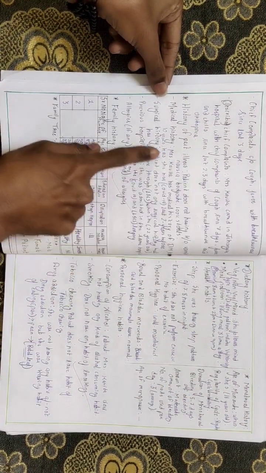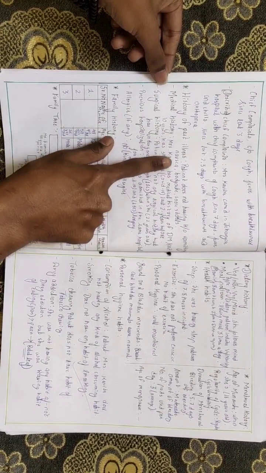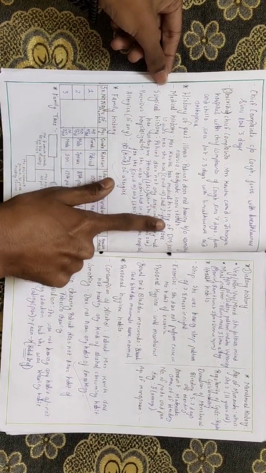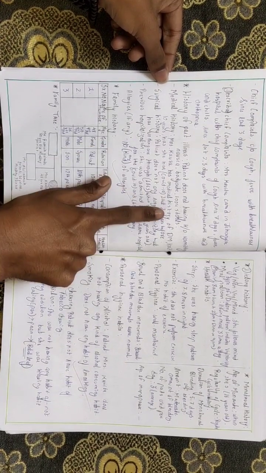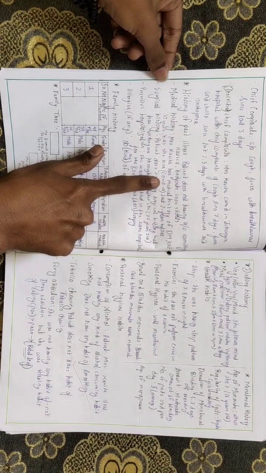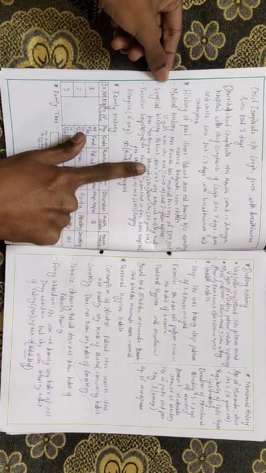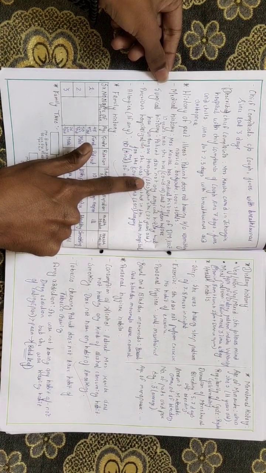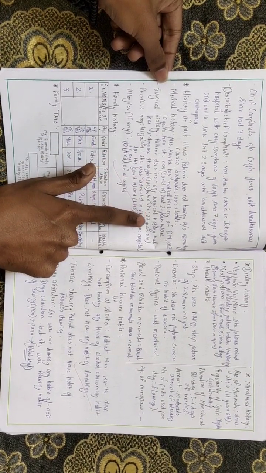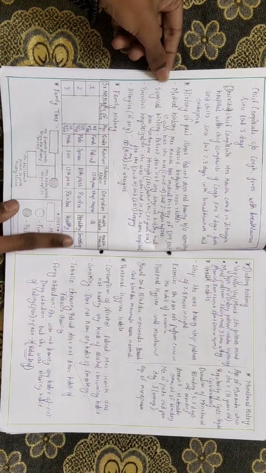Then chief complaints, then history of past illness, like the patient does not have a history of vomiting, nausea, or body ache. Medical history: my patient had diabetes mellitus for the last 10 years and had COVID-19. Surgical history: she doesn't have any surgical history, but she had an LSCS, that is a cesarean section, for delivery 22 years ago. Then previous hospitalization, allergy, and then family history.